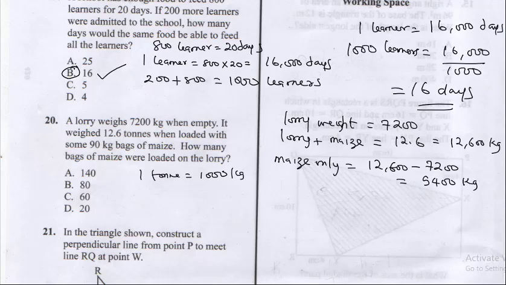So how many bags of maize were there, because one bag of maize is actually 90 kg.